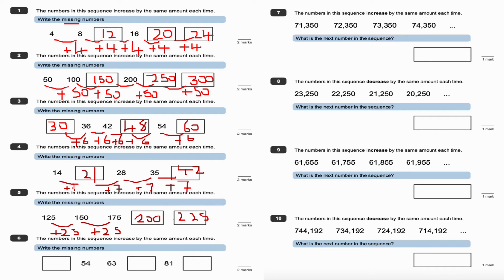So hopefully it makes sense. Question number 6. The numbers in the sequence increase by the same amount each time. Write the missing numbers. Something, 54, 63, something, 81, and then something else.